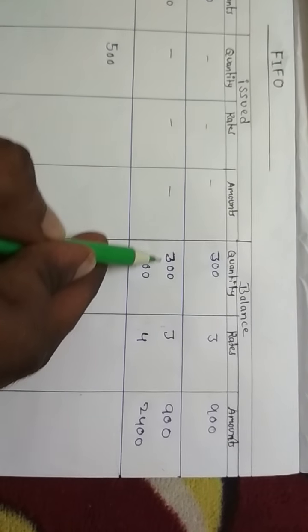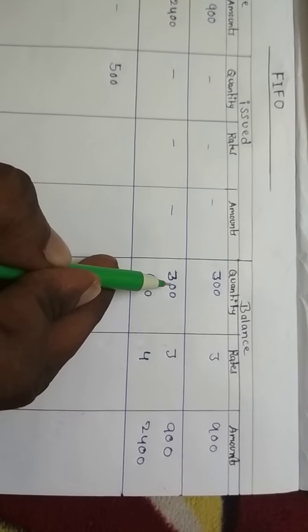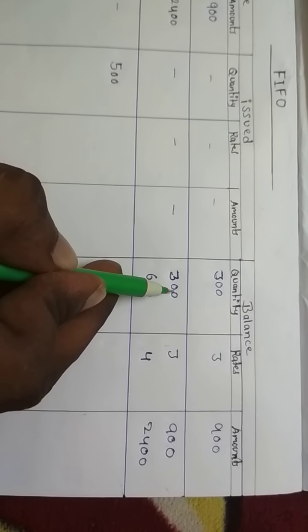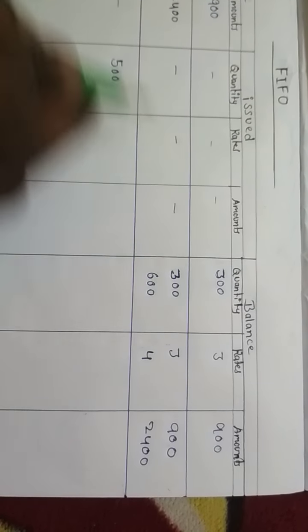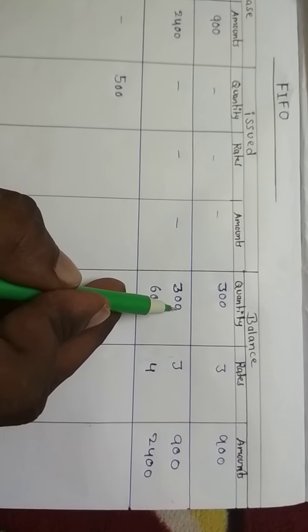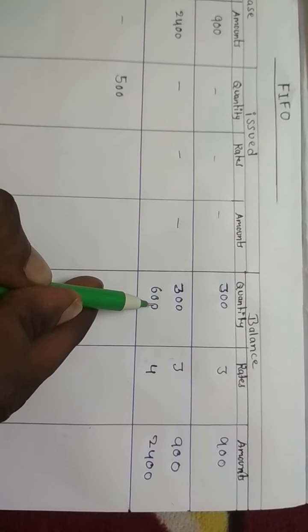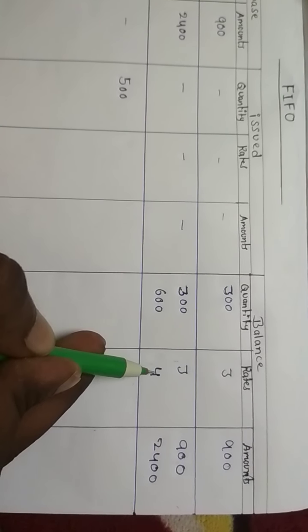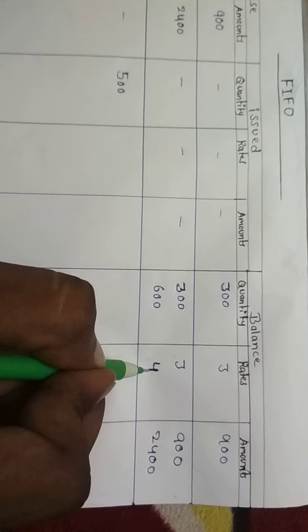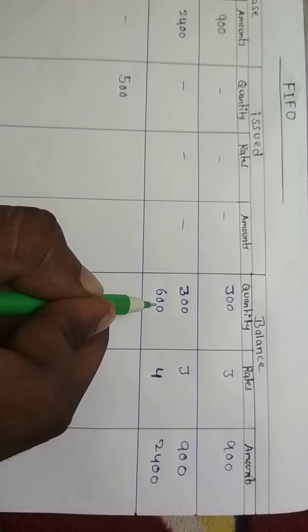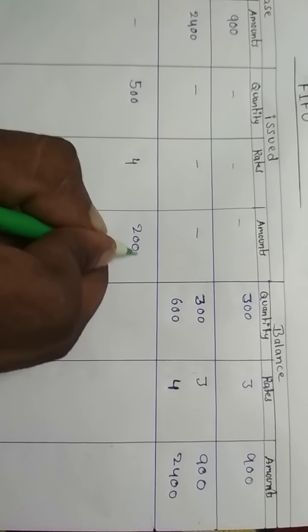We have to give preference to the first units. First units means that is 300. 300 is less quantity, and 500 is more, so we will take 200 from 600. The cost of that 200 units taken from the 600 will be taken, that is 4 rupees. If we multiply this, we will have 2000 in our hand.